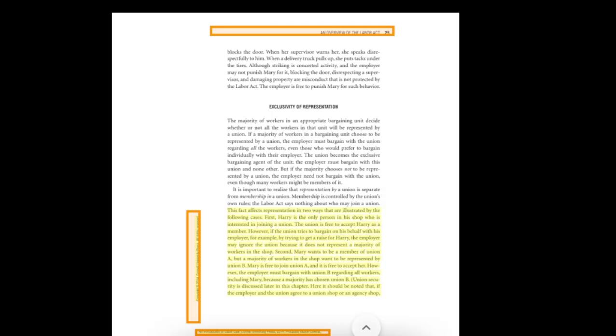Second, Mary wants to be a member of Union A, but a majority of workers in the shop want to be represented by Union B. Mary is free to join Union A, and it is free to accept her. However, the employer must bargain with Union B regarding all workers, including Mary, because a majority has chosen Union B. Union security is discussed later in this chapter.